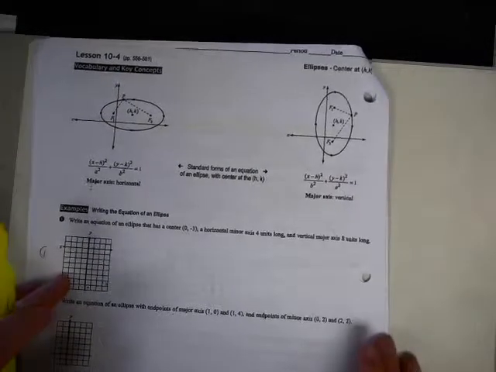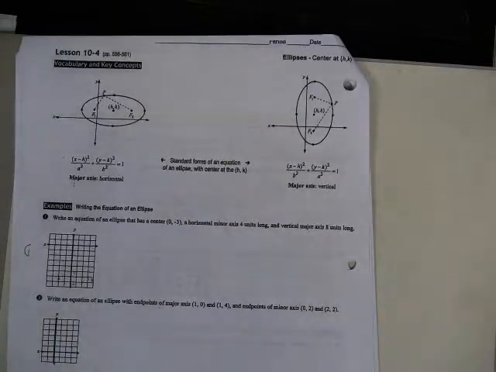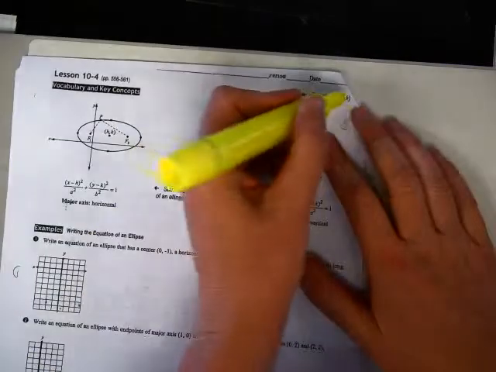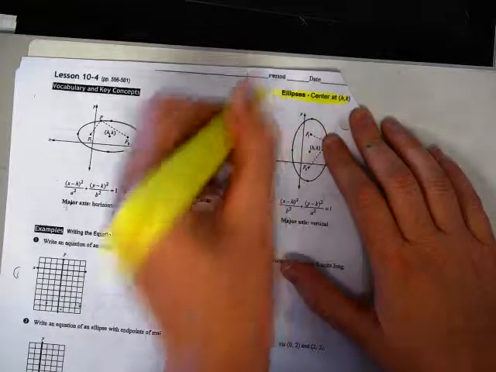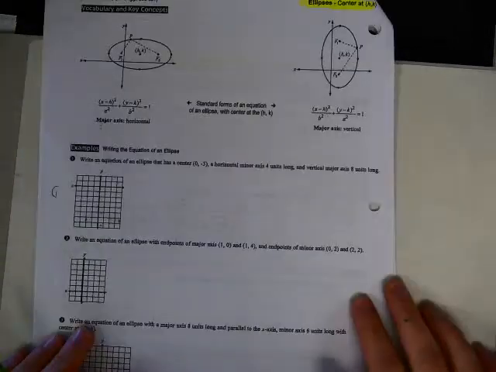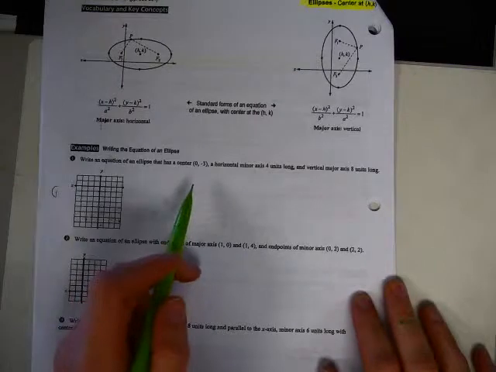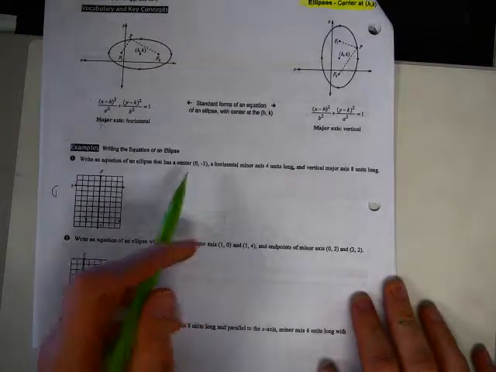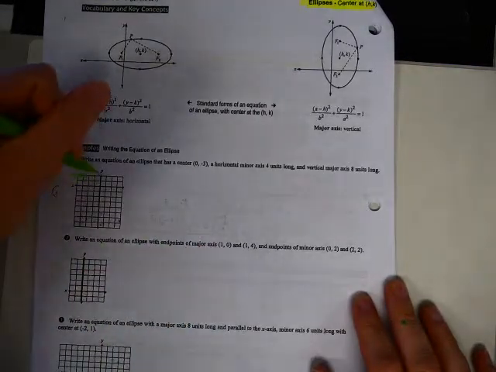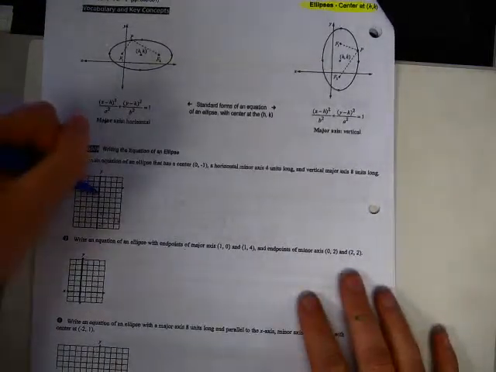Okay, this is lesson 10.4, part 2. And we're looking at ellipses with a center at (h, k). So please take note of the equation of an ellipse here. This has center at (h, k), and this one has the horizontal major axis. This one, center at (h, k), the vertical major axis.